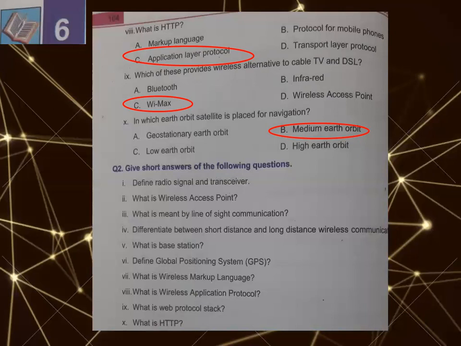So dear students, next we have the short question answers. This is your homework. You have to complete your short question answers in your notebook. These are 10 questions you have to write in your computer register. Question number 1 is, define radio signal and transceiver. Question number 2 is, what is wireless access point? Number 3, what is meant by line of sight communication, LOS?